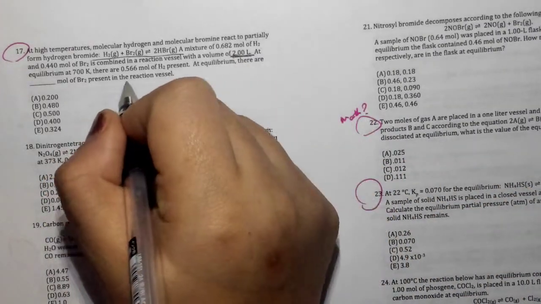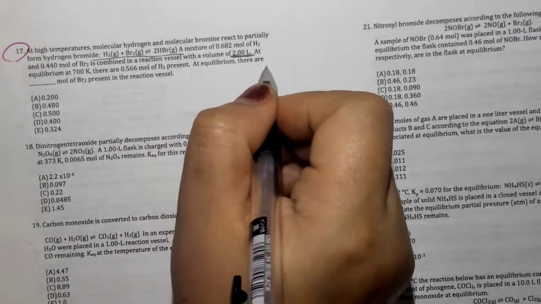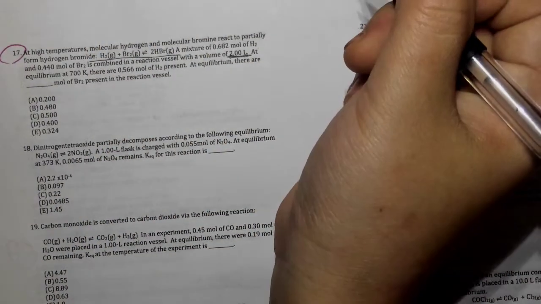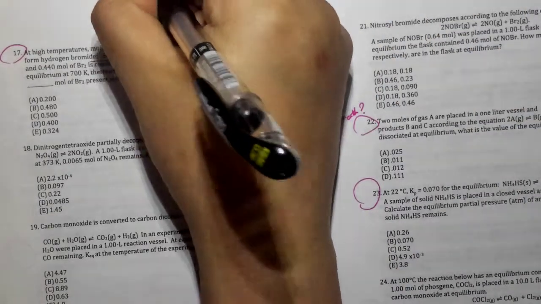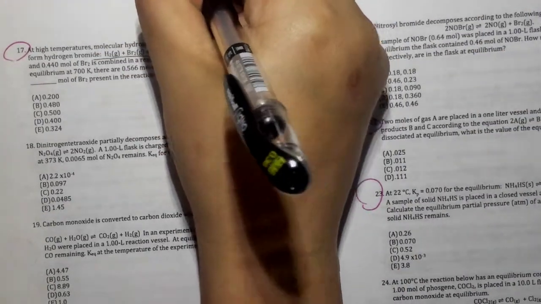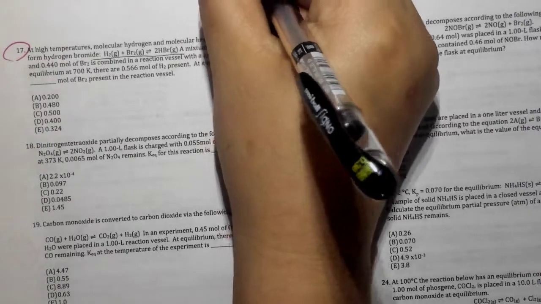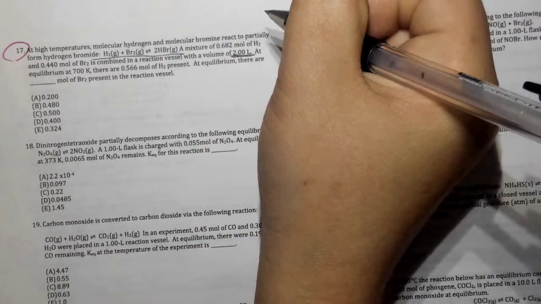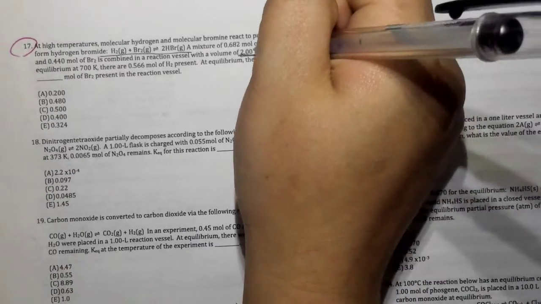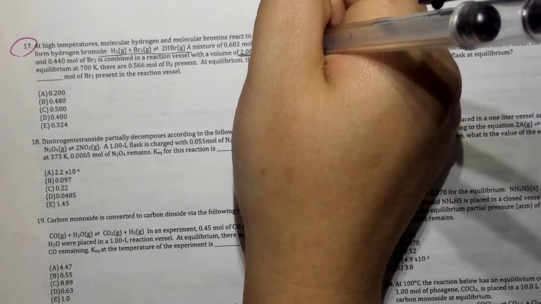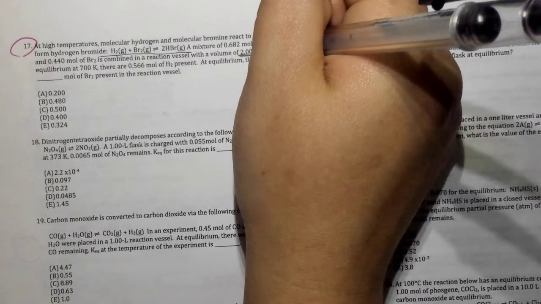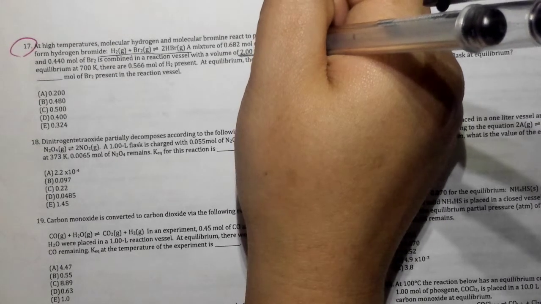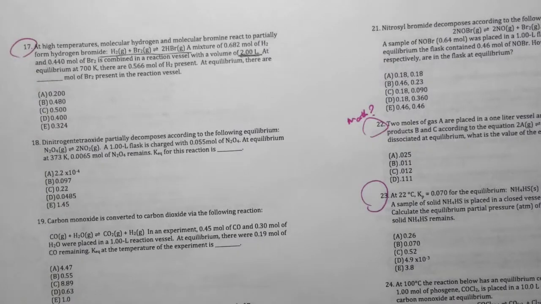So what we're going to do is try to do the ICE table again, because you don't have all this stuff. So H2, Br2, HBr, with arrows. Initially how much did we have? 0.6. Now notice that it's 2 liters.